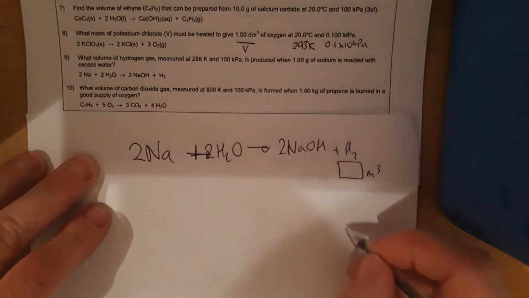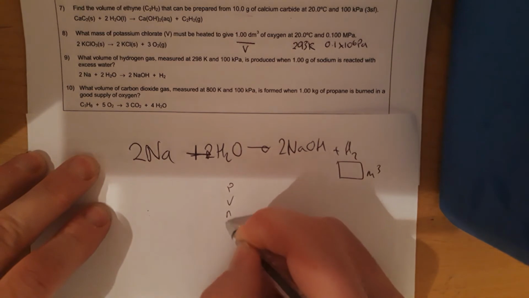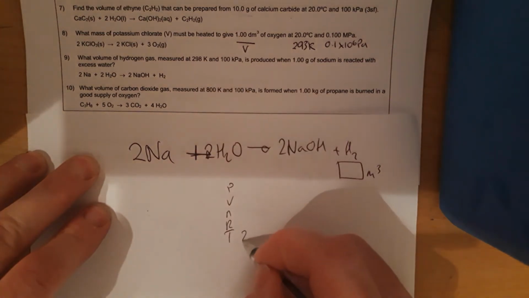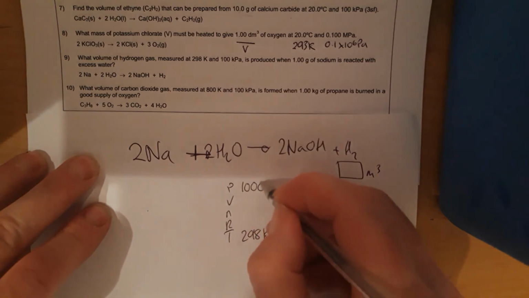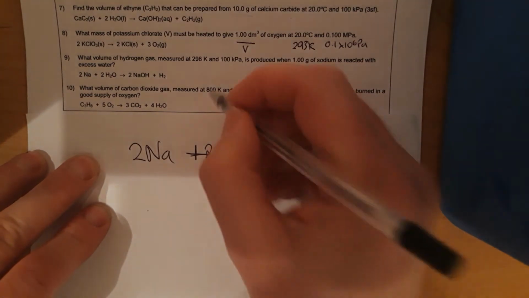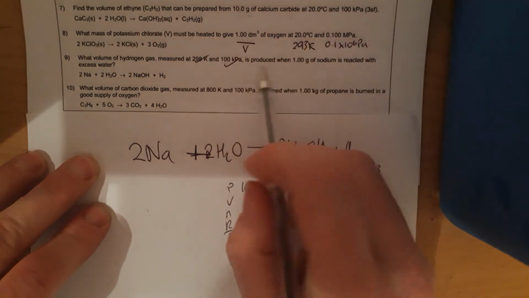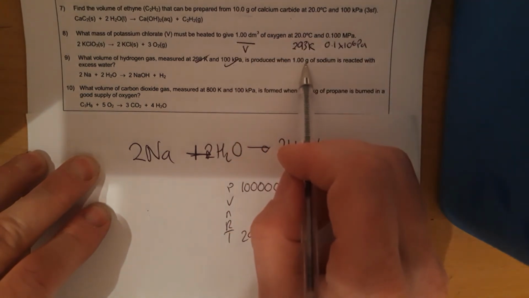Right, hang on. Let me just collect my terms then. P, V, n, R, T. They're giving me 298 Kelvin. Units are fine. They're giving me 100 kilopascals. I'm going to convert it straight away because I'm getting used to it. That's 100,000 pascals. Boom, boom. It's produced when 1 gram of sodium.